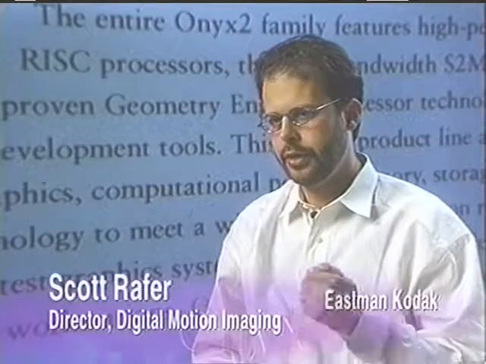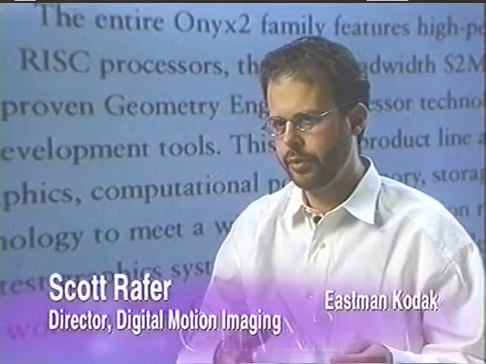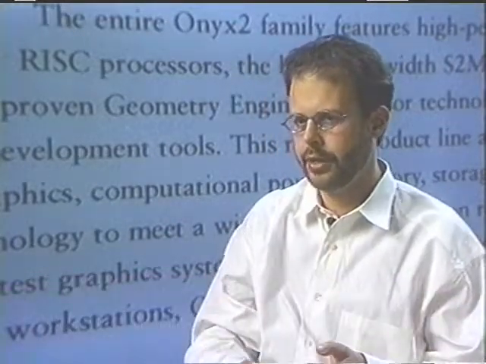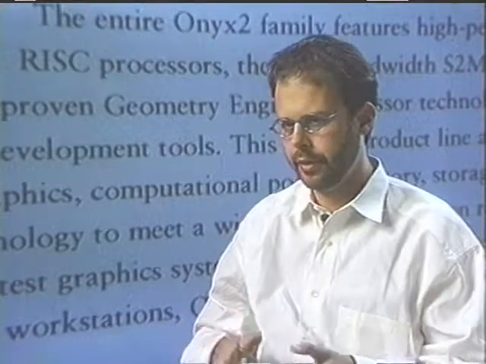With the new architecture in the Onyx2, our customers will be able to add increasing amounts of computer animation, computer compositing, other special effects into their features.